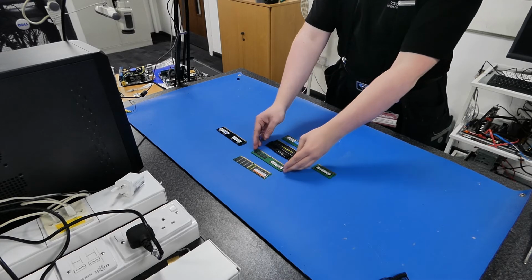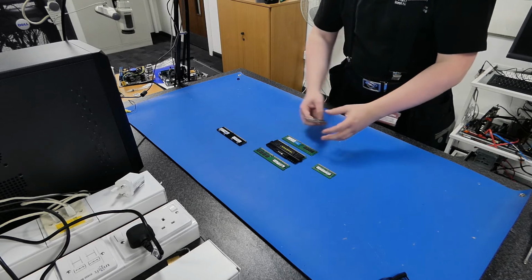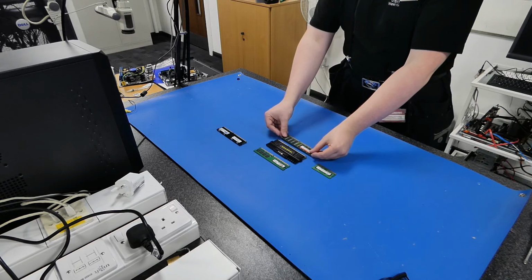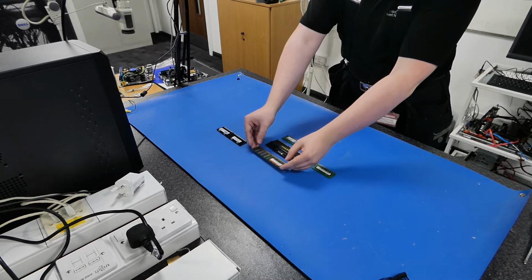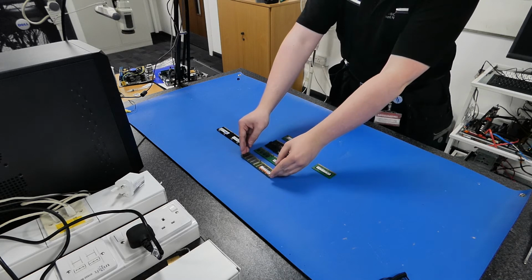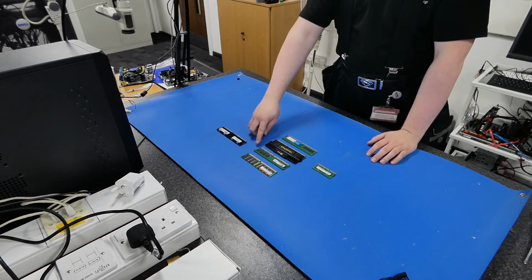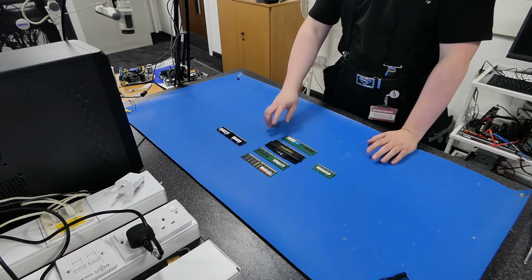Another difference that you'll be able to tell is that the slots are in a different place on all the different types of RAM. This prevents you from putting DDR2 RAM into a DDR3 socket, for example.